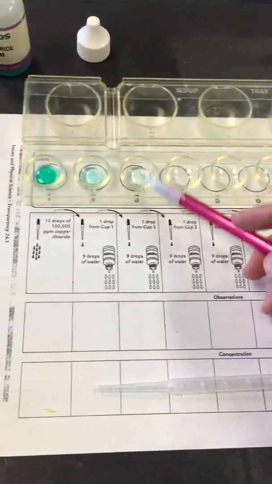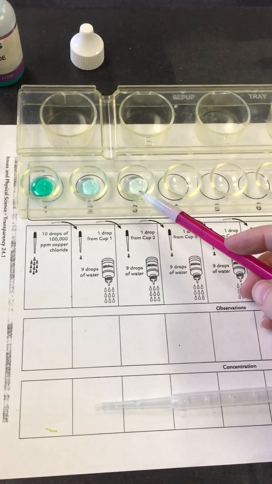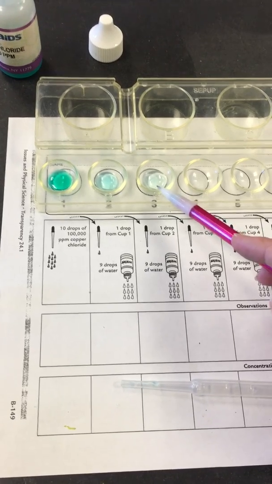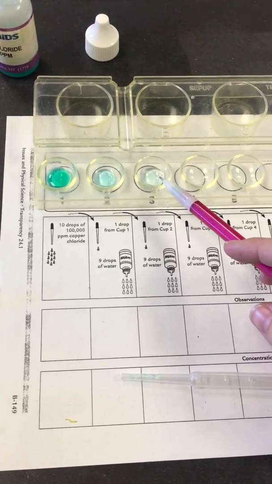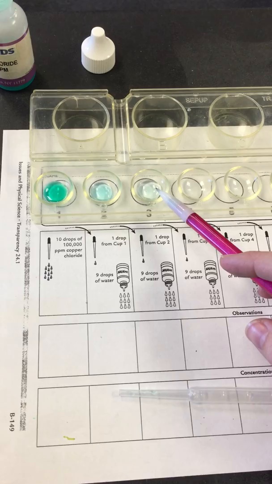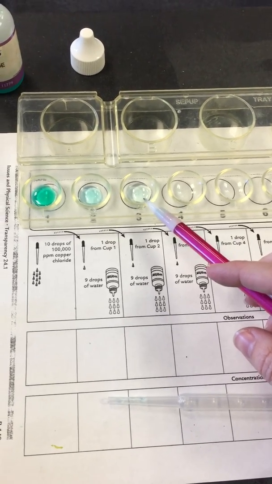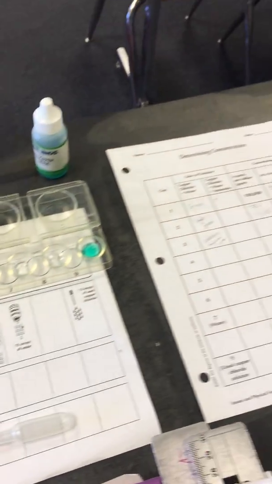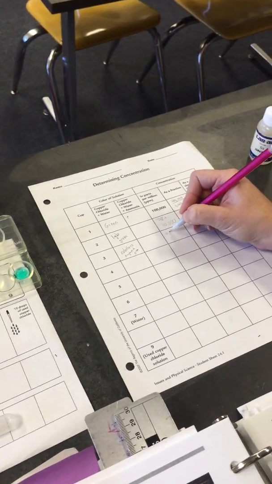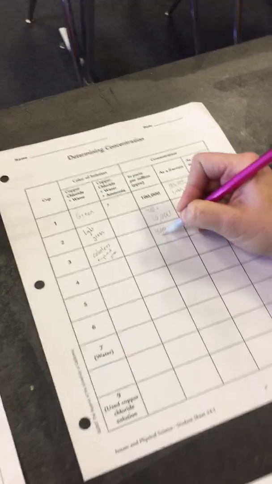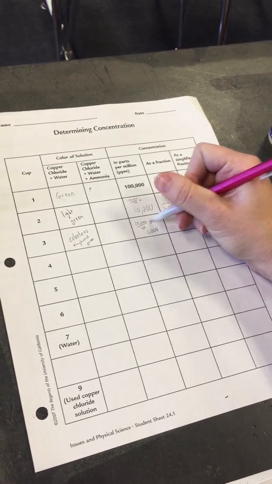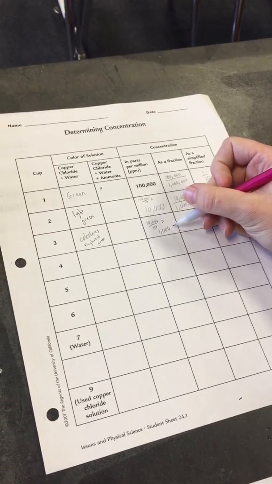Again, we took 1/100th concentration and put it in here. So again, it's 1/100th of copper chloride to 9 parts water. So you're taking 10,000, dividing it by 10, which means there's 1,000 parts per million.